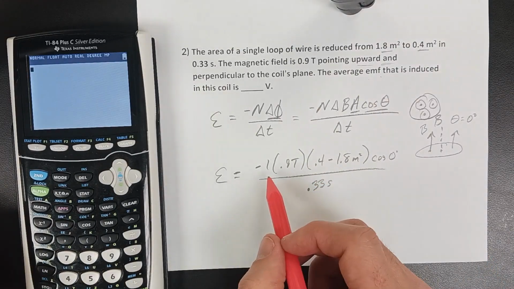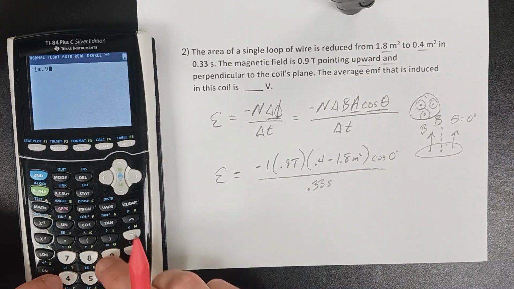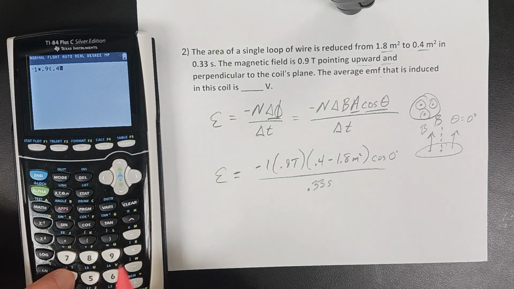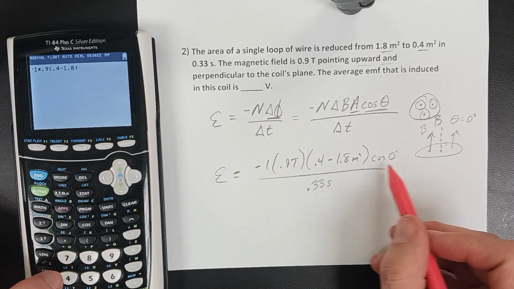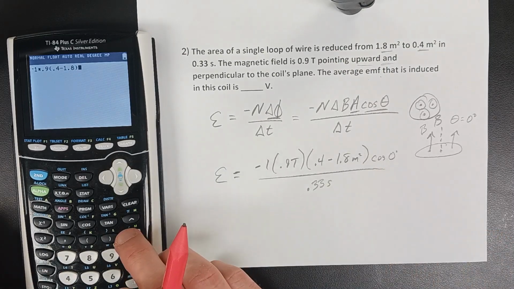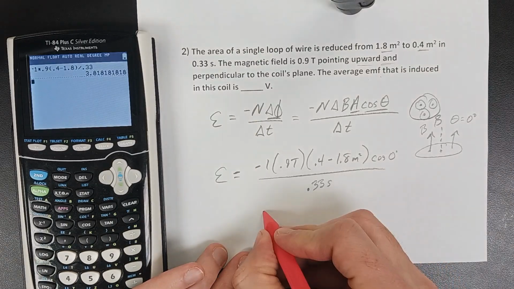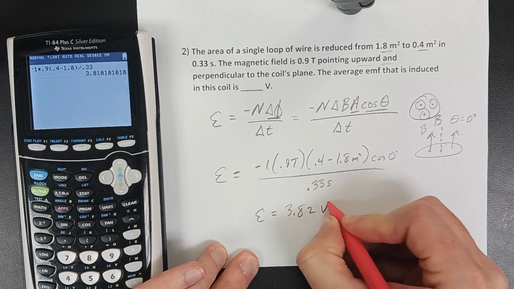So entering this into our calculator, -1 times 0.9, that negative sign is part of Lenz's law, times 0.4 minus 1.8 times cosine of 0 is just 1, then divided by 0.33. And so we get an EMF of 3.82 volts.